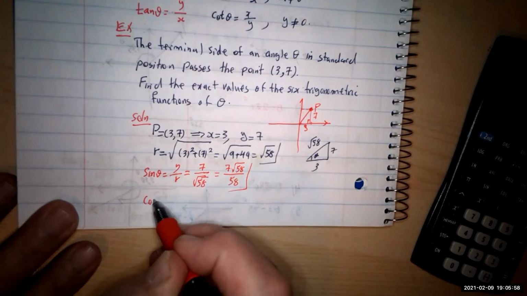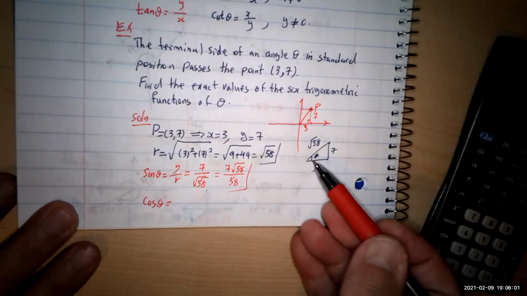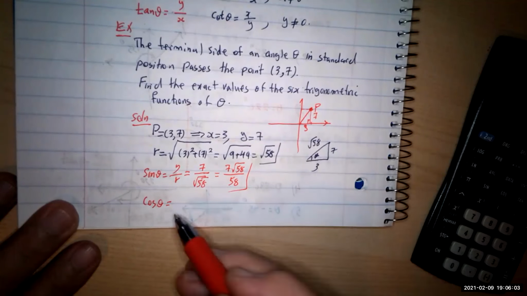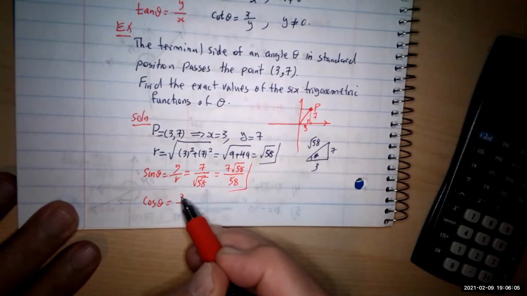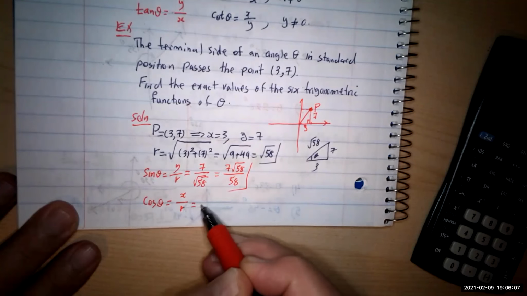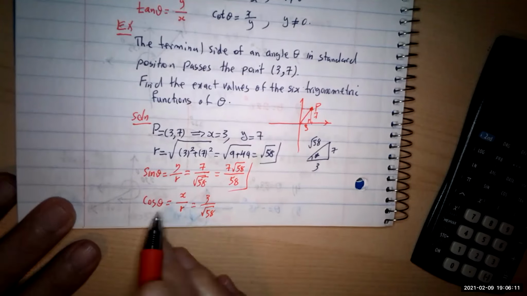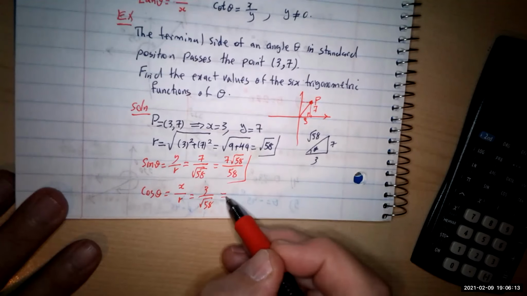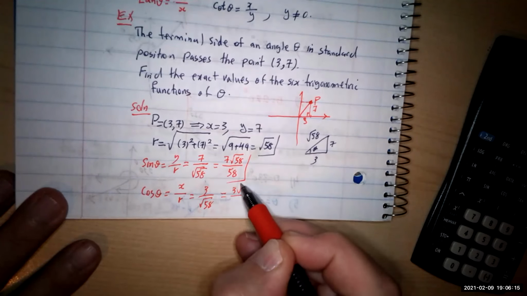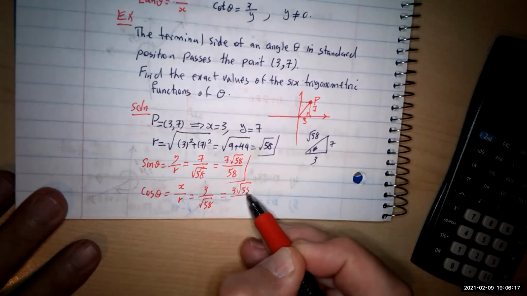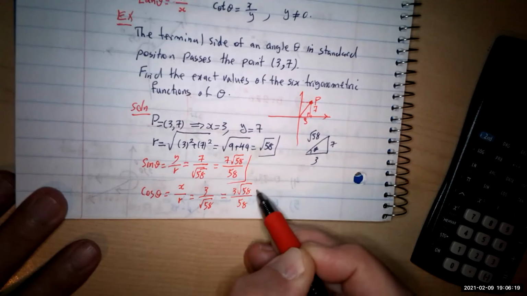Cosine? You see it from here, the cosine. Adjacent over hypotenuse, if you like the formula, x over r, then your substitute is going to be 3 over radical 58. Then you have to rationalize it. So that gives you the cosine.